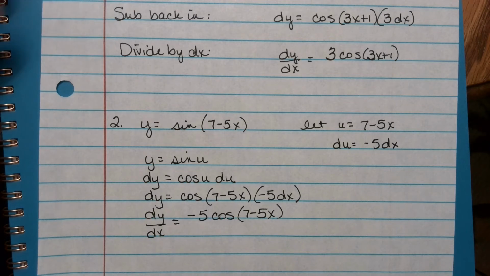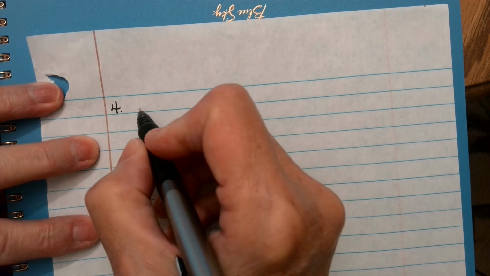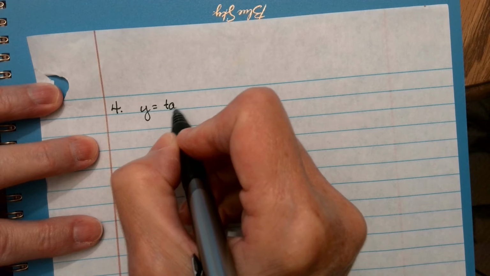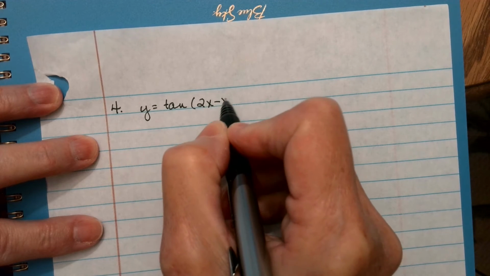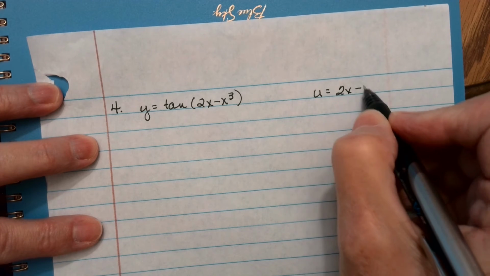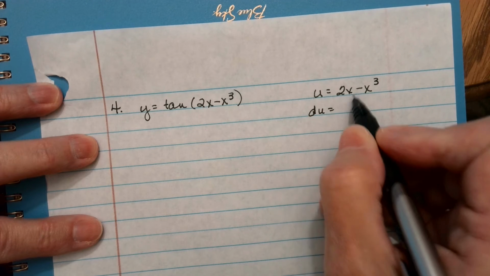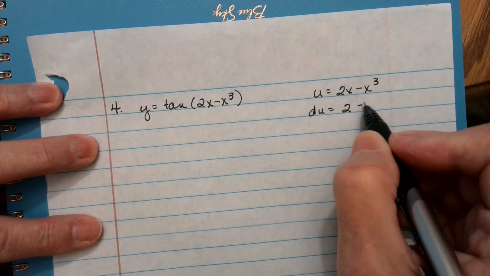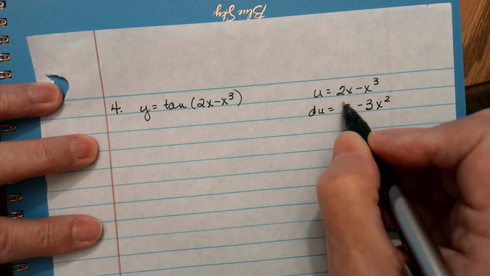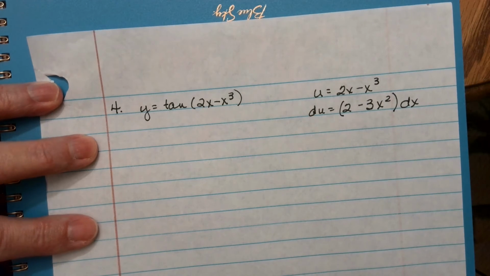Okay, let's do another one. Let's do number 4 because it requires more steps. So number 4 says y equals the tangent of 2x minus x cubed. And we're going to let u be 2x minus x cubed. So take du, and we're going to get 2. We're going to get negative 3x squared. Put that in parentheses because all of it is times dx.